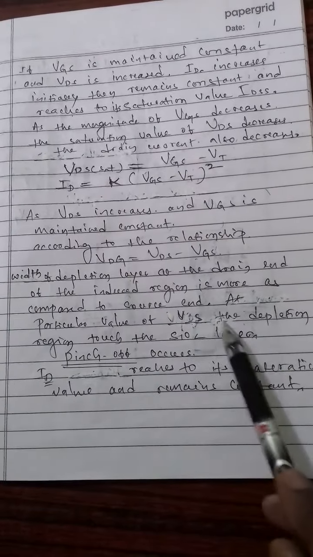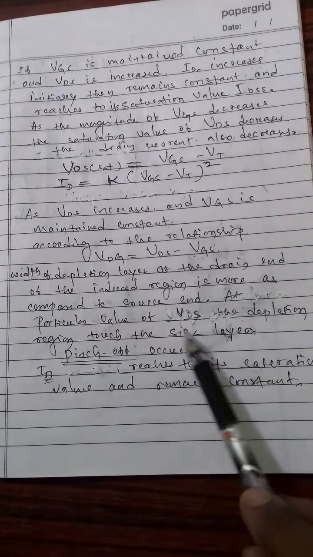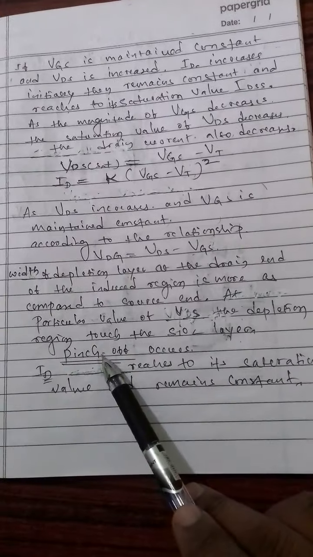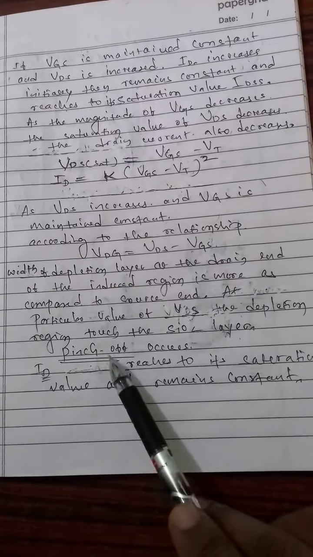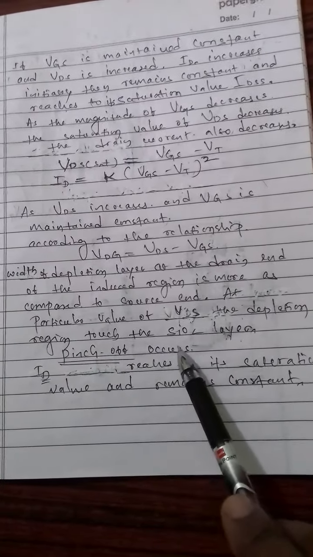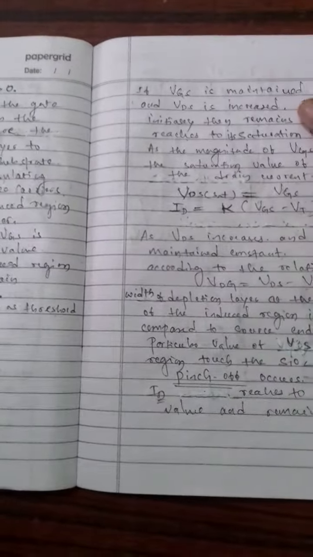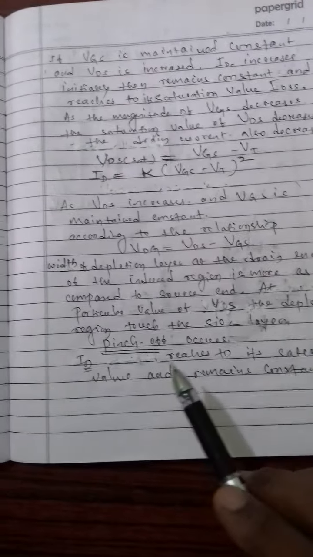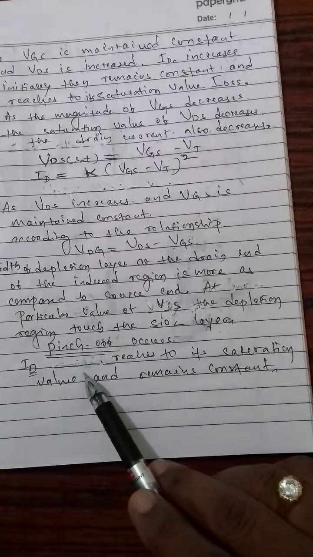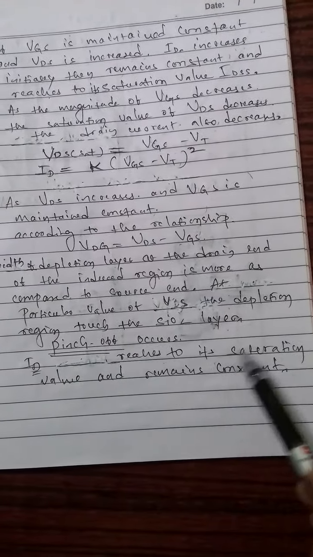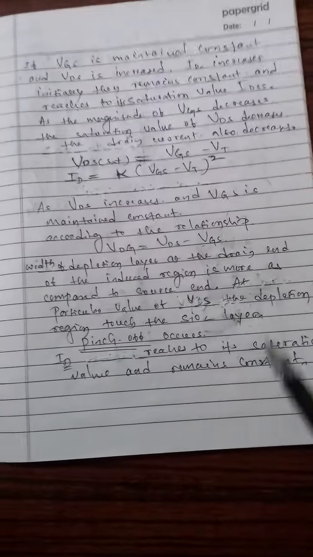At a particular value of VDS, the depletion region touches the silicon dioxide layer. That is known as pinch off. Pinch off occurs. The drain current ID reaches its saturation value and remains constant.